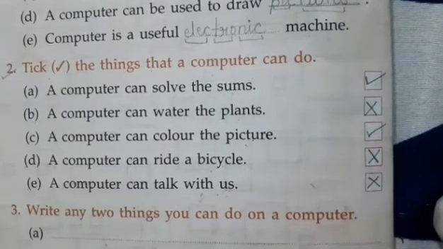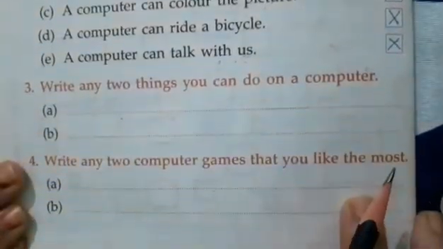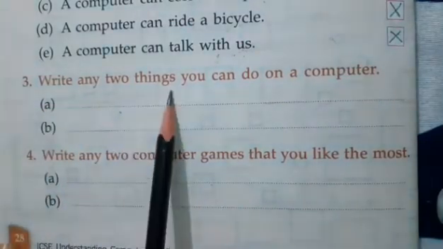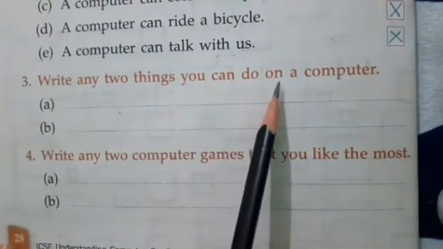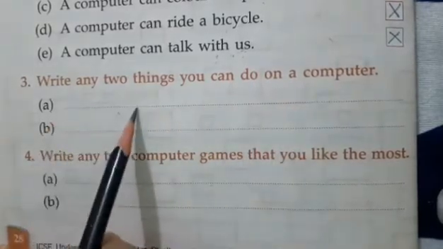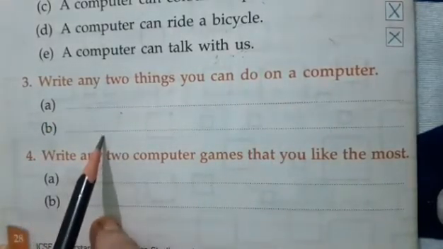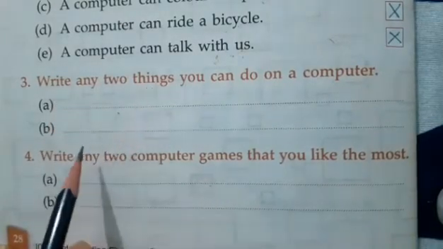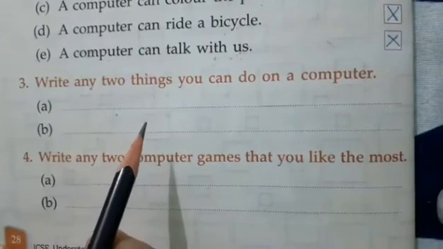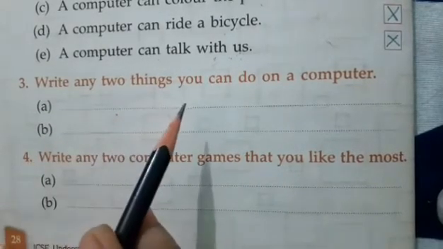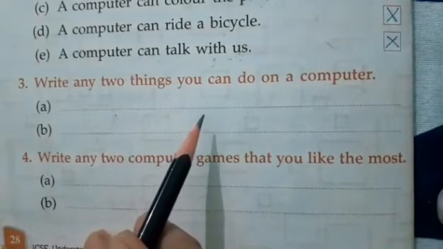Okay, children, now come to the next question. Question number 3. Write any 2 things you can do on a computer. Now children, you have to write down any 2 things which you can do on a computer. You can write playing games. You can also write watching movies. And you can also solve the sums on it. Whatever you would like to write, you can write.